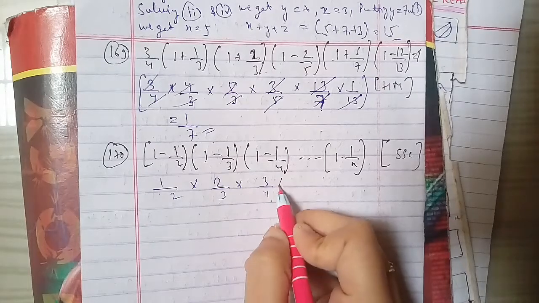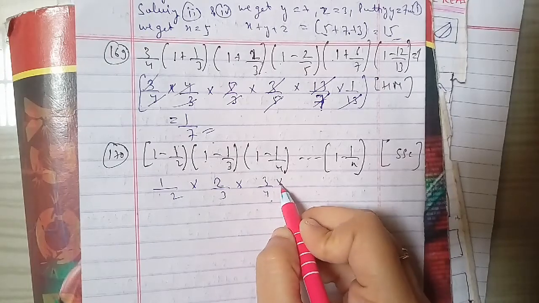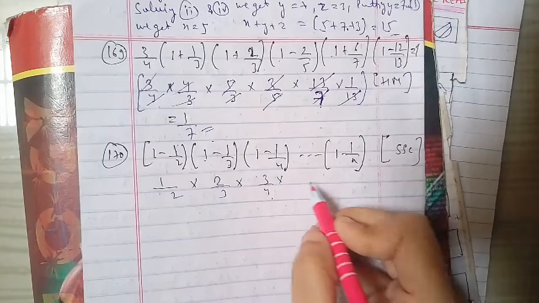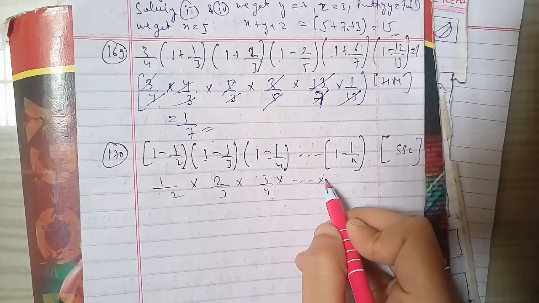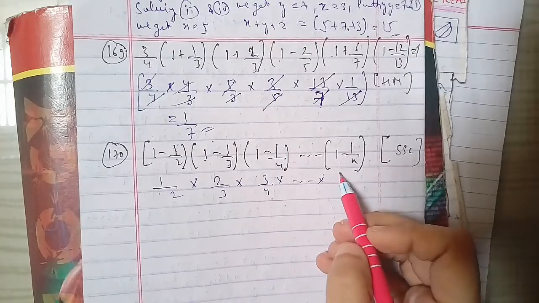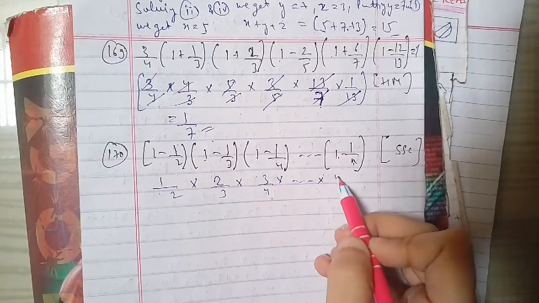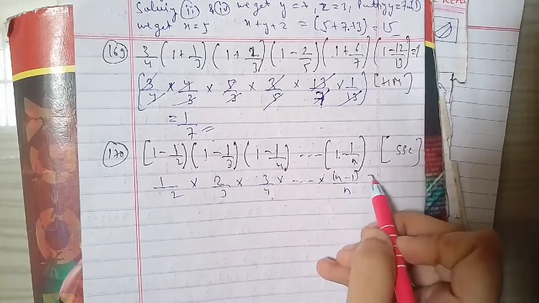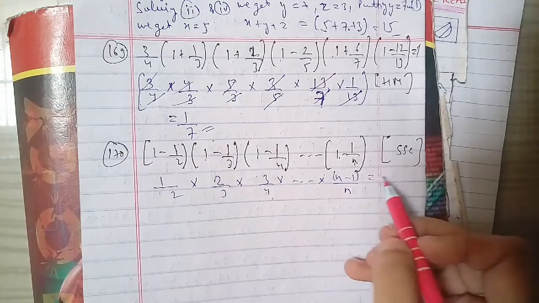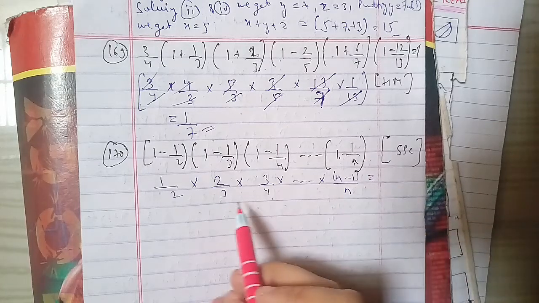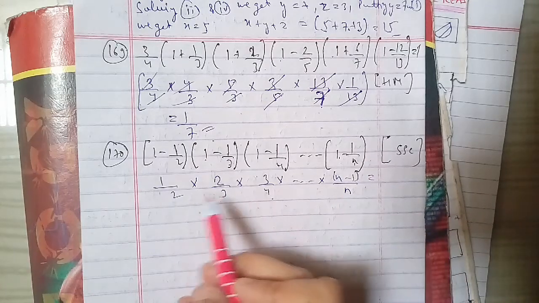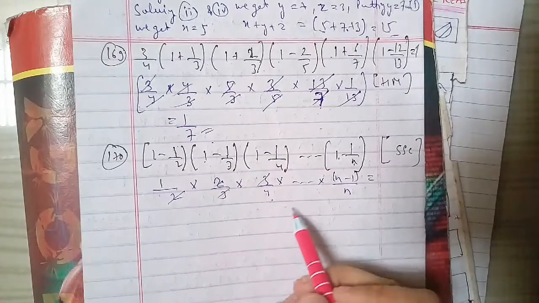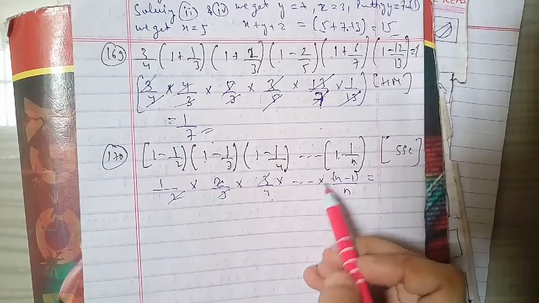So here that is n minus 1, so n minus 1 upon n equals, we'll just cancel it out here. 2 will cancel by 2, 3 by 3, 4 by 4, and of course n minus 1 will be cancelled by the previous n minus 1, so that equals 1 upon n here. That will be the right answer for this question as well. Let's go ahead with another one.